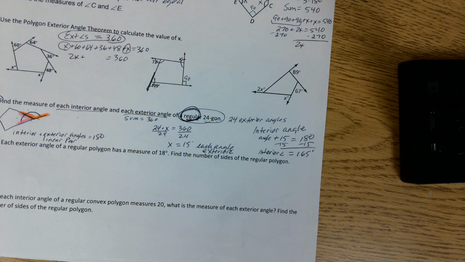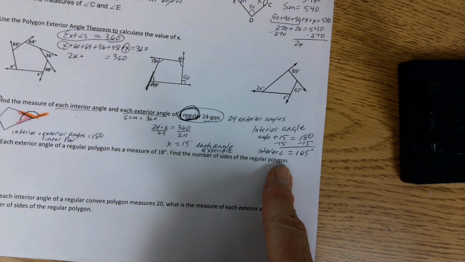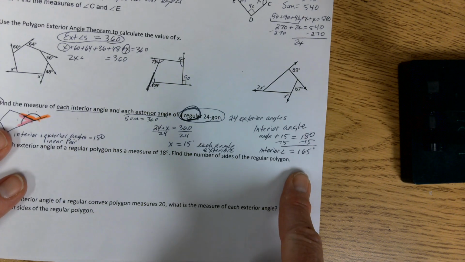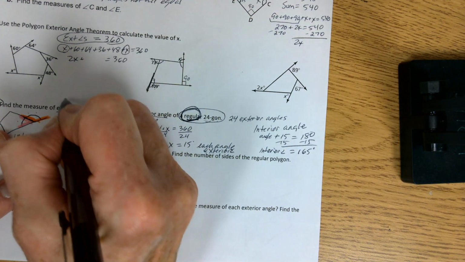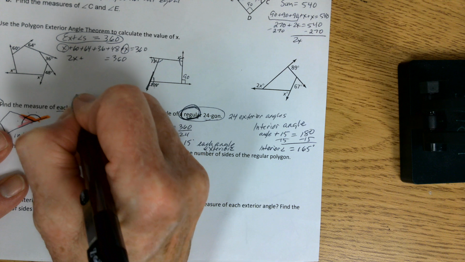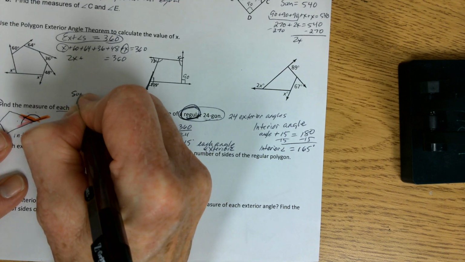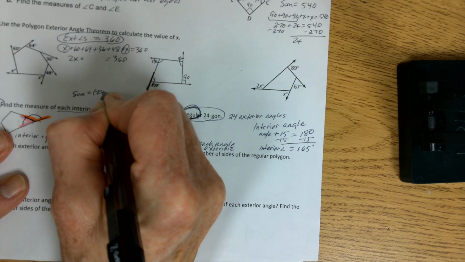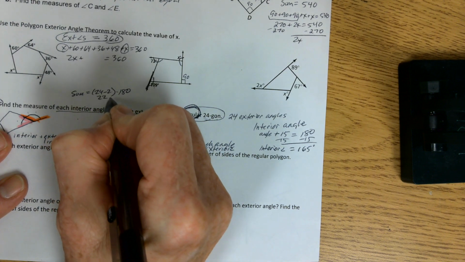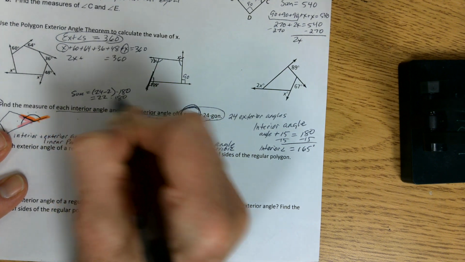Okay? Now, if you wanted, you could have done it the hard way. You could have gone ahead and used your formula. The sum equals 24 minus 2 times 180. So that's 22 times 180.